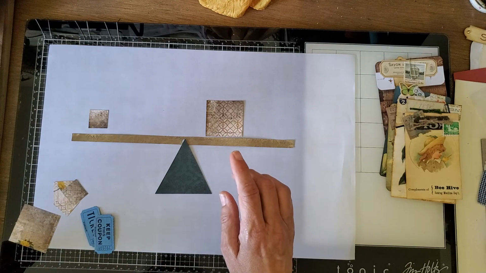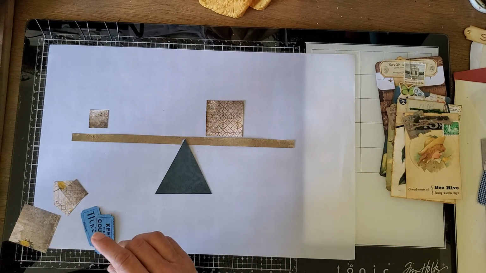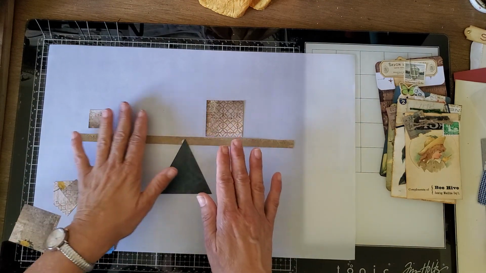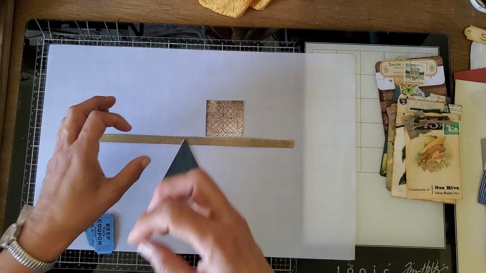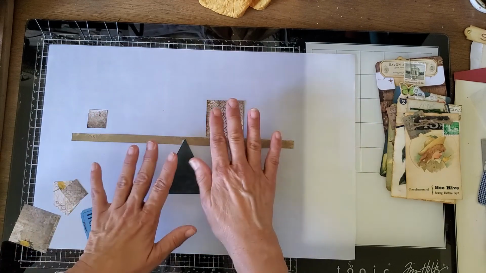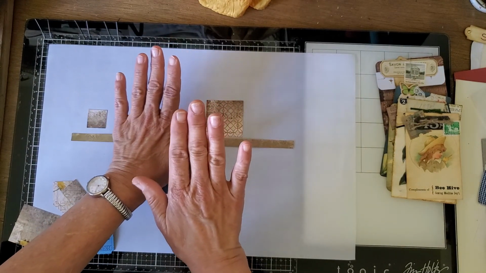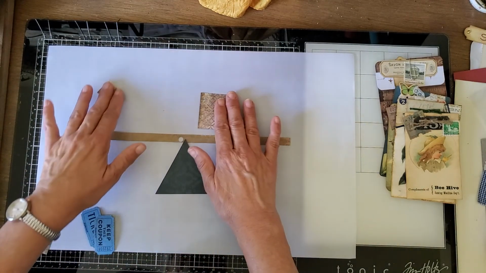So that's another thing that you can do when you're working on asymmetrical balance. You can move the smaller item towards the end or further in the distance, and the larger item closer to you. So that also then becomes balanced. It's just going the other way.